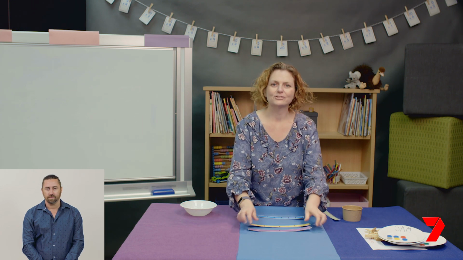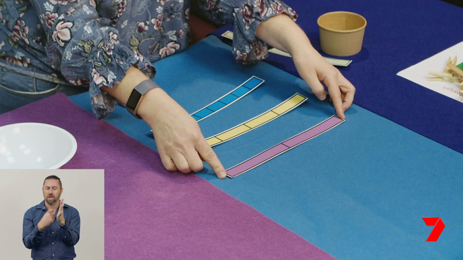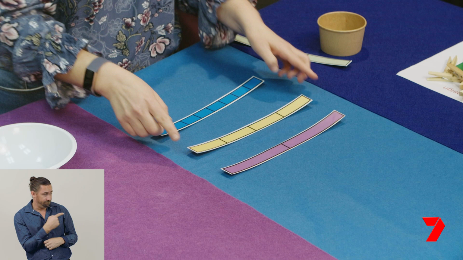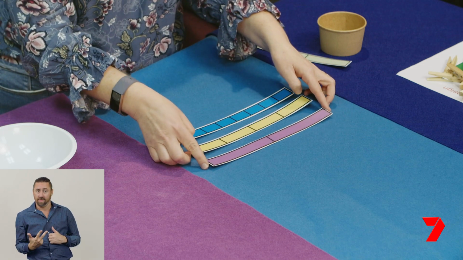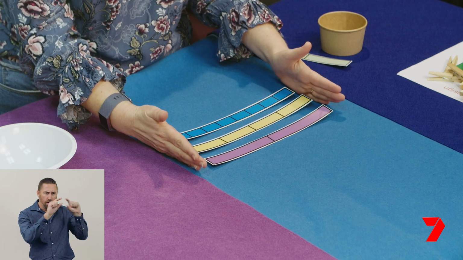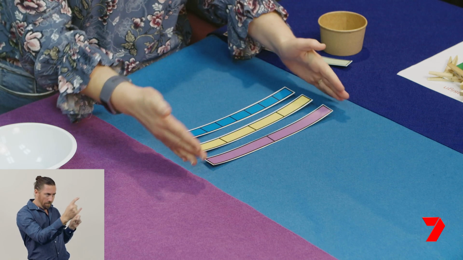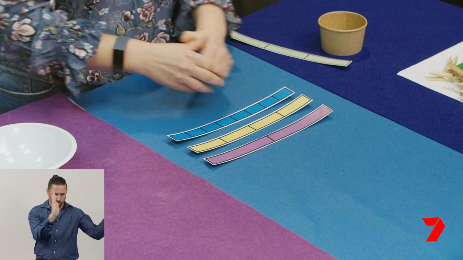These are called fraction strips. These are the fraction strips for halves, quarters, and eighths. Notice how each strip is the same length. Each strip represents the whole and shows us how many equal parts are in each one.